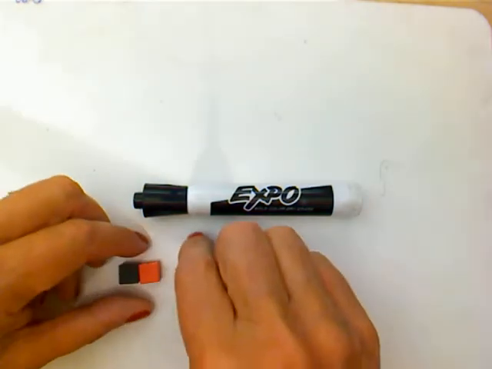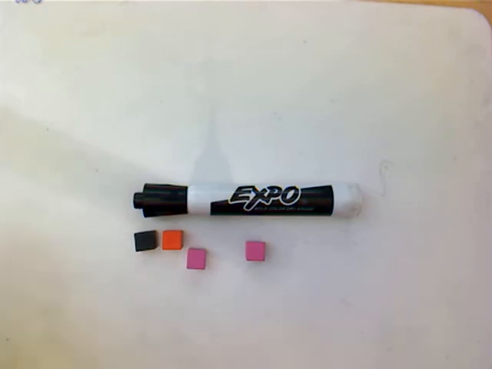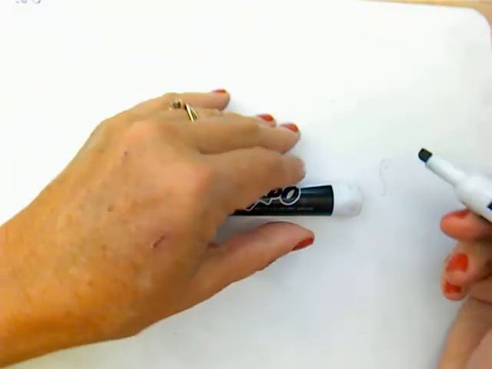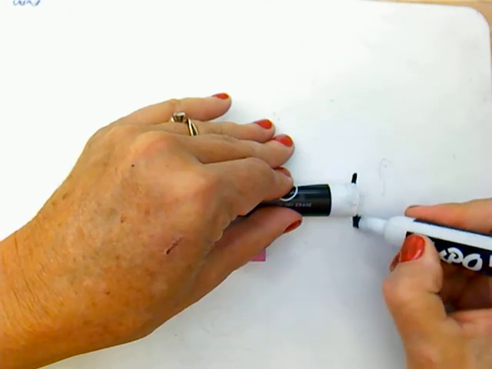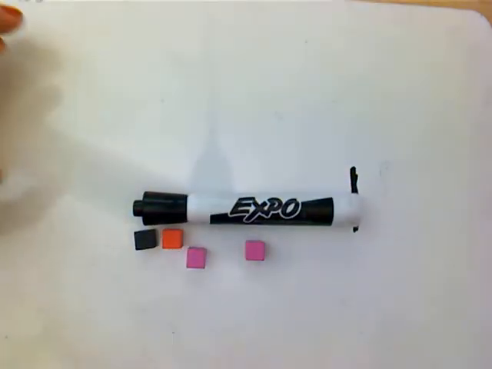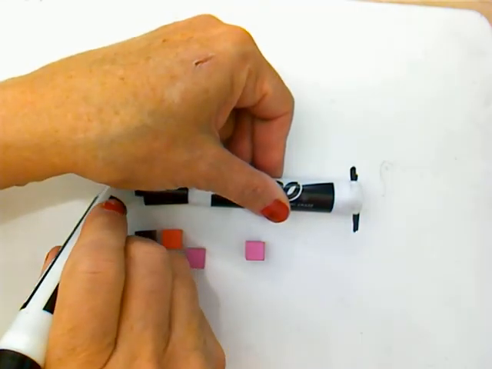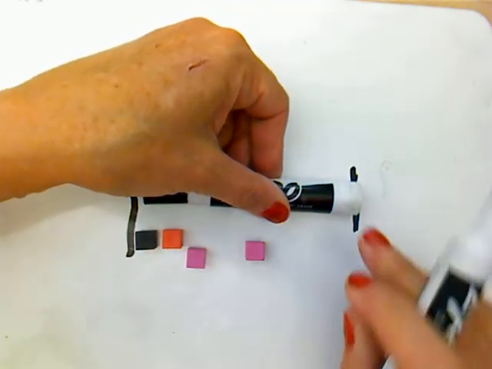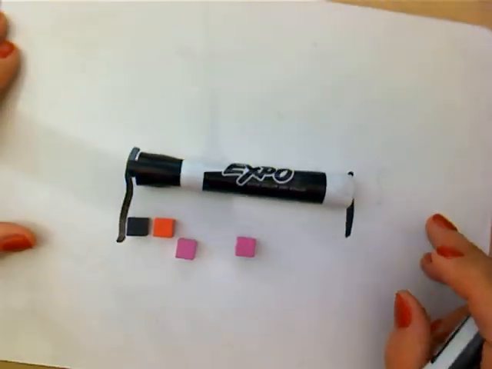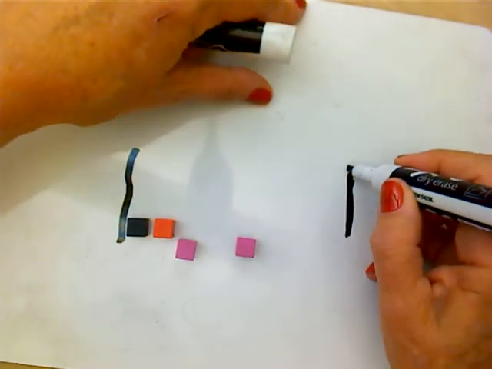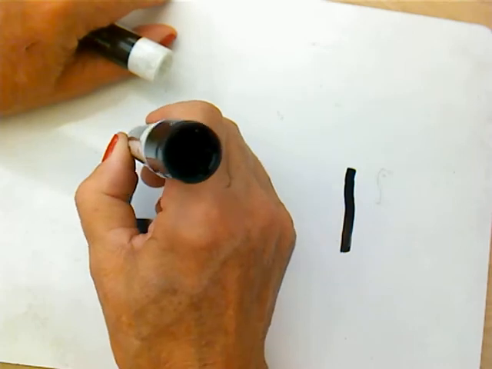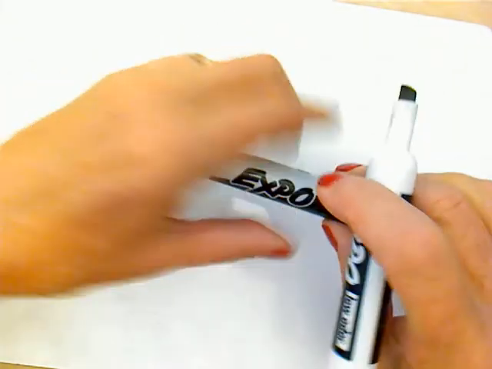So I'm going to measure this marker. When I'm measuring something, I always want to know where I should begin that measure. Well, there's where I should end the measure. Where would I begin the measure? So when I'm going to measure something, I need to think in terms of what is the beginning point of where I'm going to measure and what is the ending point of where I'm going to measure.